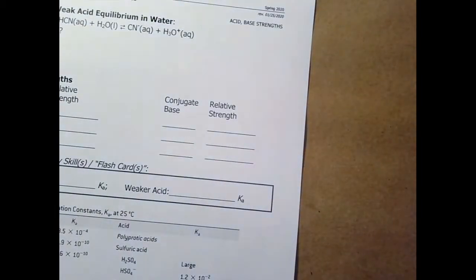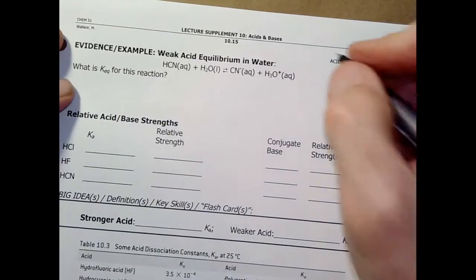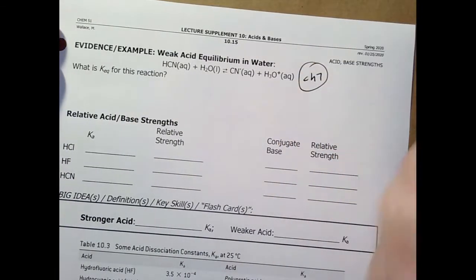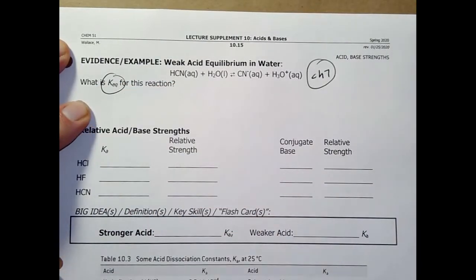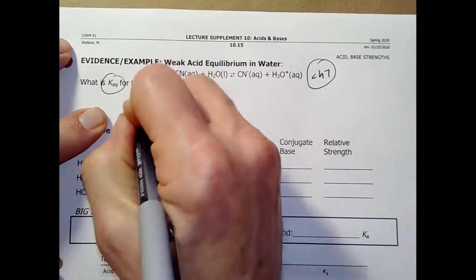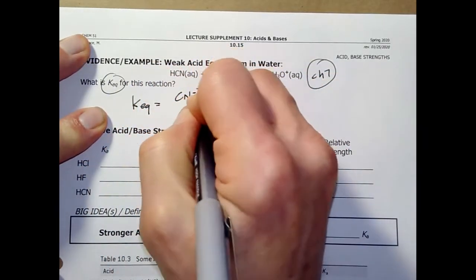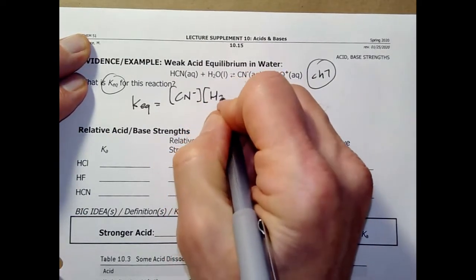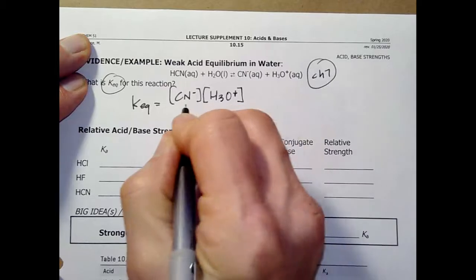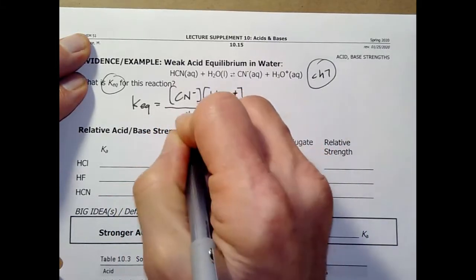Now, there's a way to do this mathematically and quantitatively. I'm going to go back to chapter 7. Remember K equilibrium, products over reactants? So Keq would be the concentration of cyanide times the concentration of hydronium divided by the concentration of HCN.